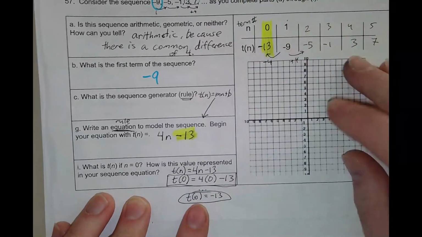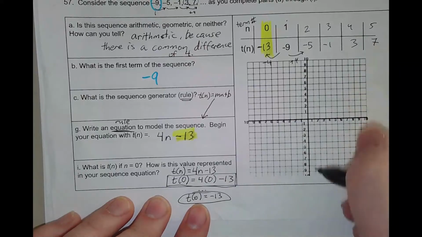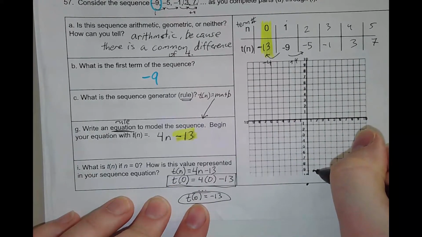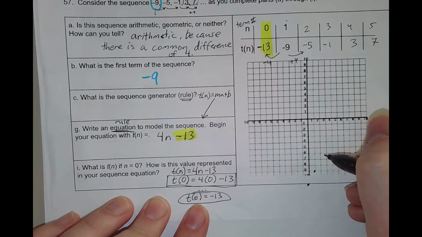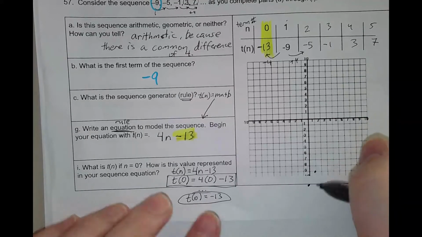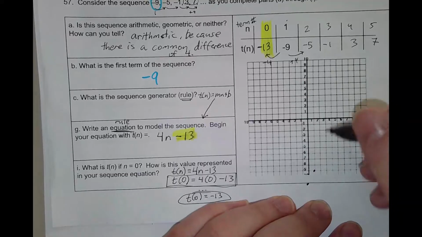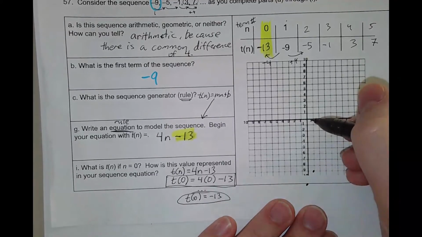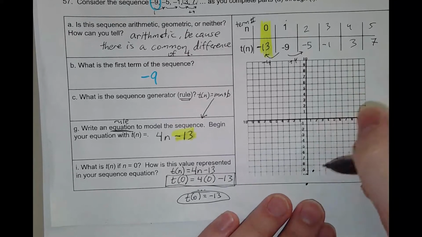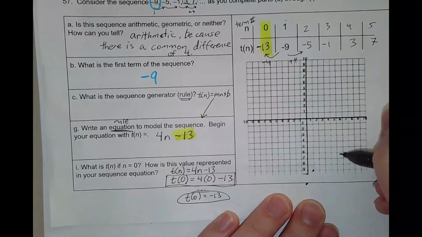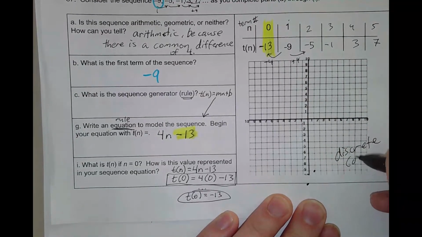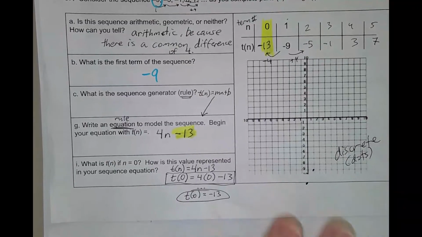Okay? So if you do graph this, it will be a little bit off the graph here. But it would not be a graph where you connect the dots because there is no such thing as a term number 0.5, 1.5, things like that. So remember that if you do graph this, it would be discrete, where it means you have just the dots.